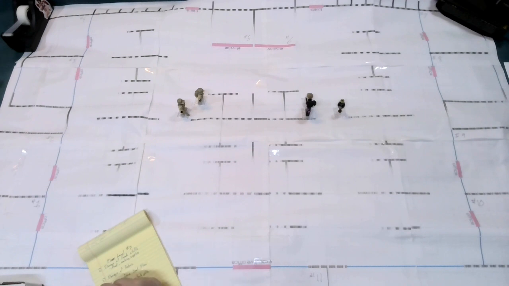All right. So we want 5 and 6. 6. Open and empty. With ladders.